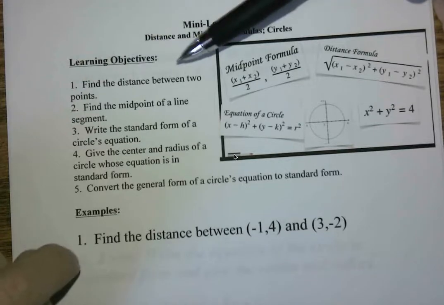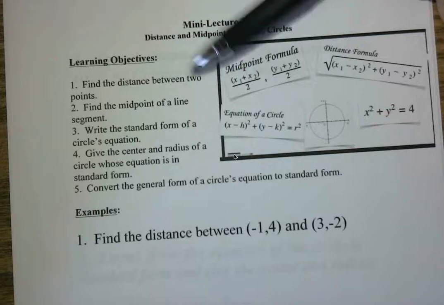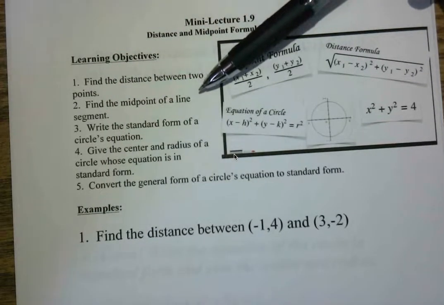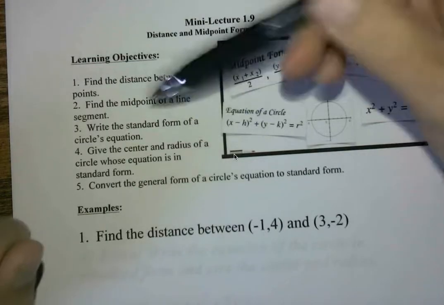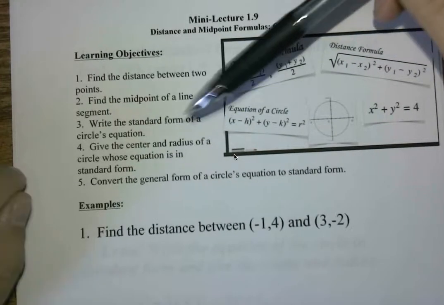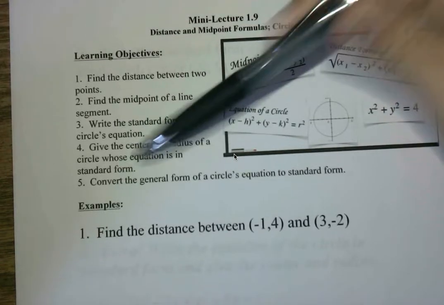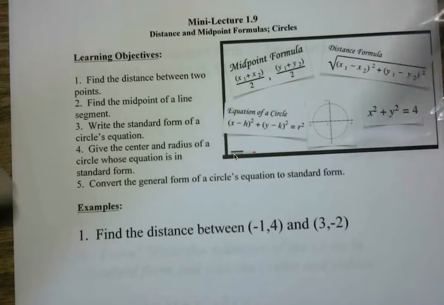Find the distance between 2 points, so graphed out on an xy plane, how far are the 2 points? Find the midpoint of a line segment, so what's the halfway point, halfway between the 2 points? Bon Jovi once said we're halfway there, so the midpoint formula gives us a little bit of intel as to how that's all done. Write the standard form of the circle's equation given here. In addition, given the center and the radius of a circle, write the equation in standard form. This fifth one's more of a bonus, so if you're interested, let me know, but we'll mostly be dealing with the first 3.